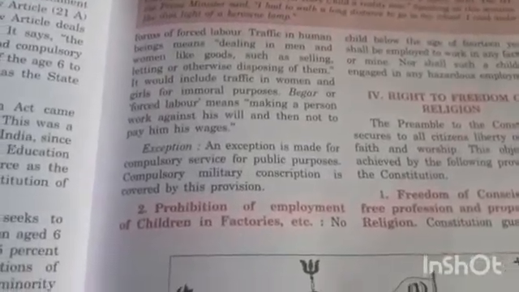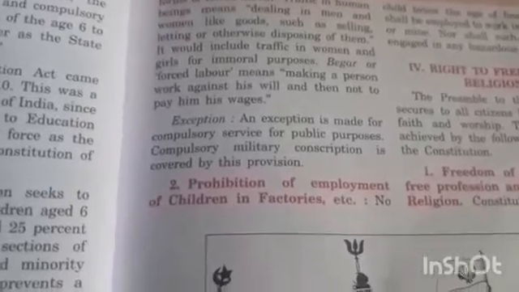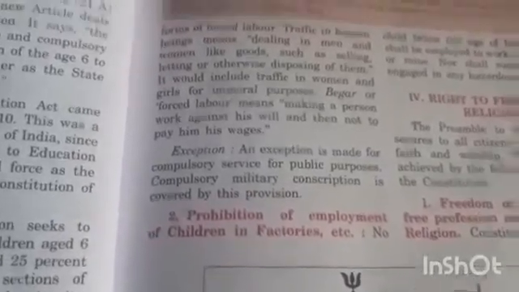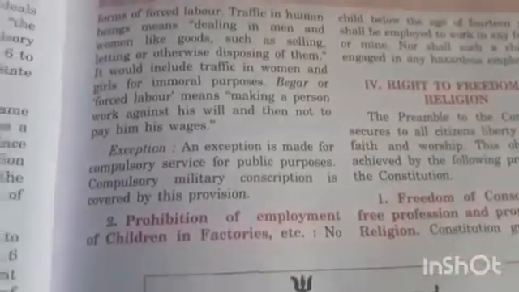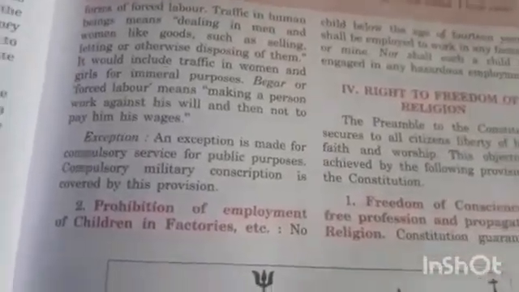So the Indian Constitution prohibits this type of employment of children in factories, and children means a child below the age of 14 years.